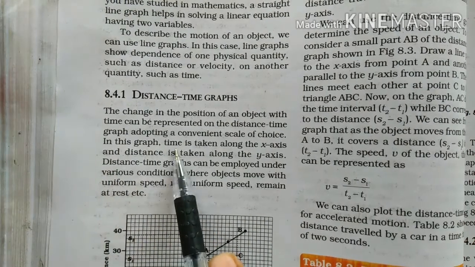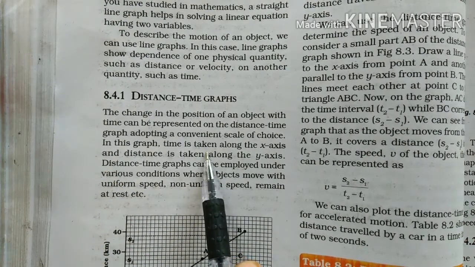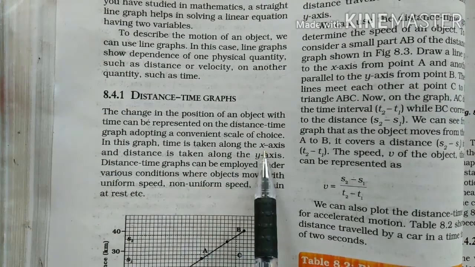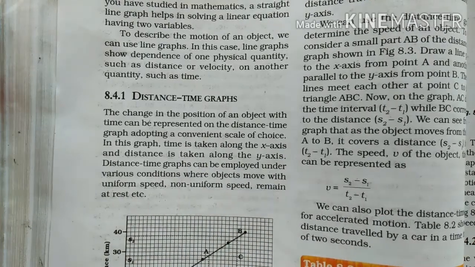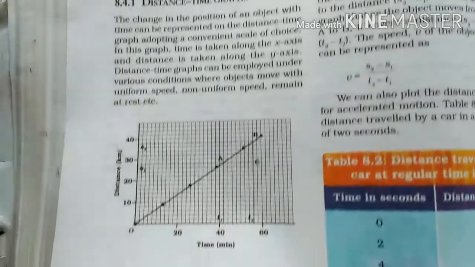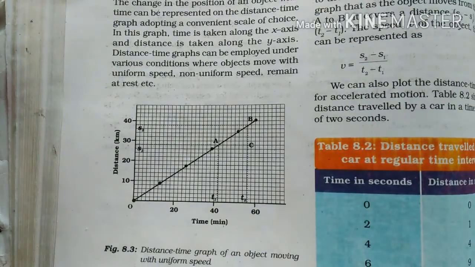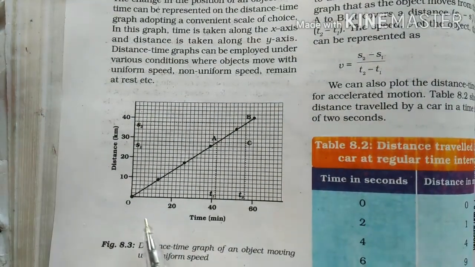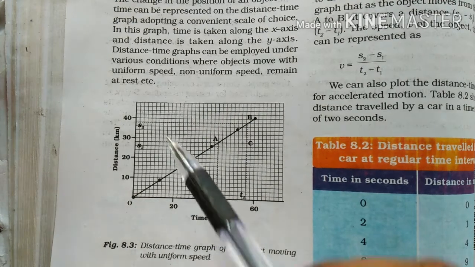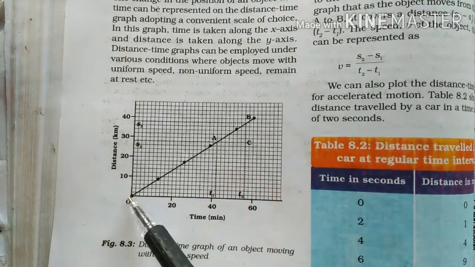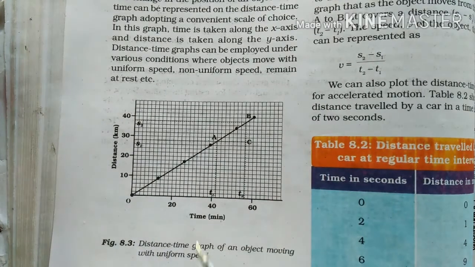In this graph, time is taken along the x-axis and distance is taken along the y-axis. See here in the graph, we will see it easily. See here, on the x-axis time is there, and on the y-axis distance is there.